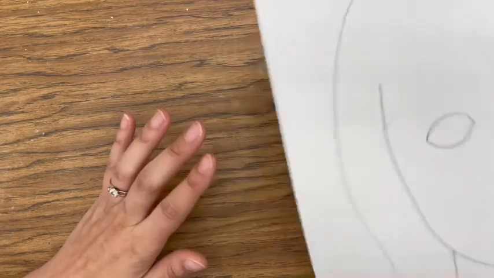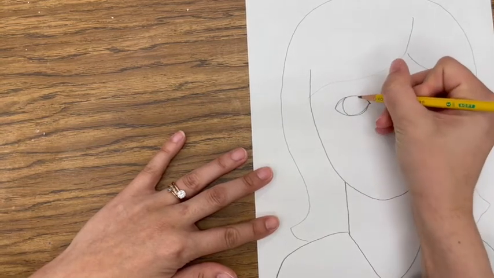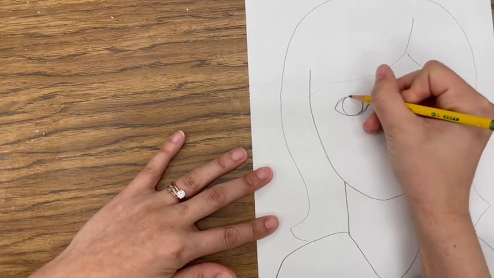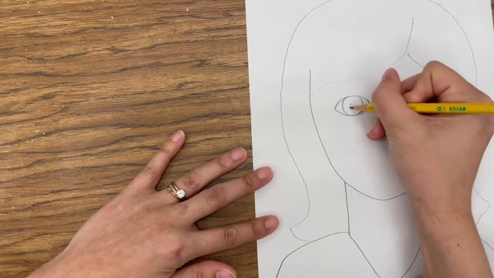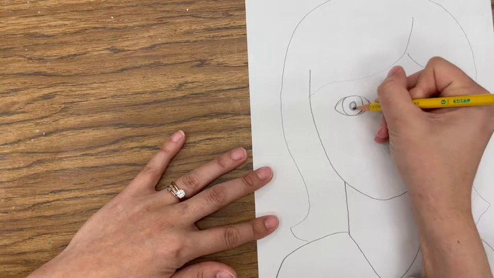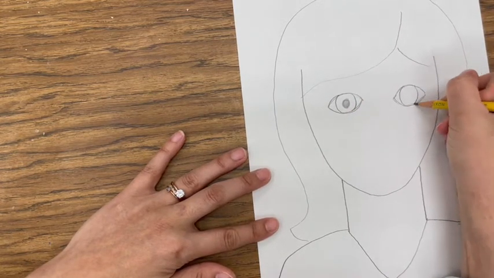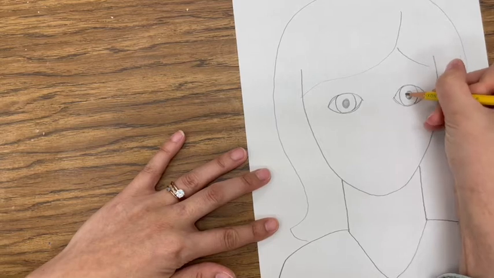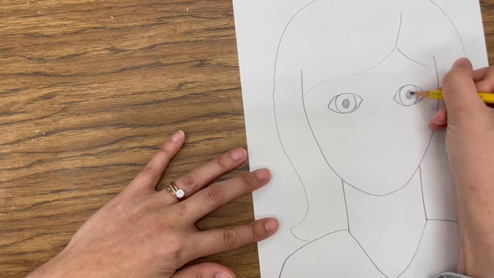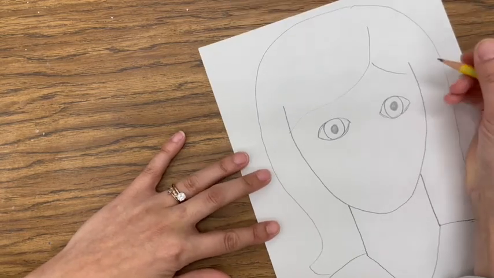Okay, so we want to make them looking straight ahead. So we're doing a C shape and a backwards C shape that touches the top eyelid and bottom. Then in the middle, we do the iris. I'm just going to shade that in for now. So that's going to ultimately be black. So C shape, backwards C shape, and the iris. If you want to leave part of that, I'm sorry, the pupil, if you want to leave part of that white, you'll make it look like the eye's a little shiny.